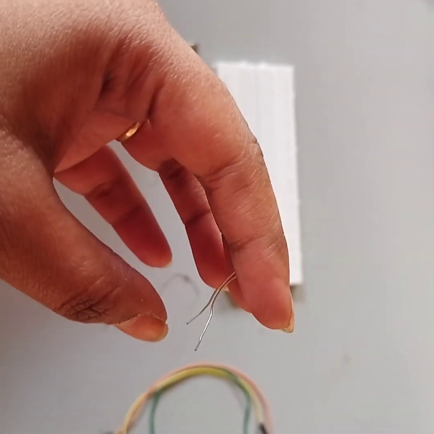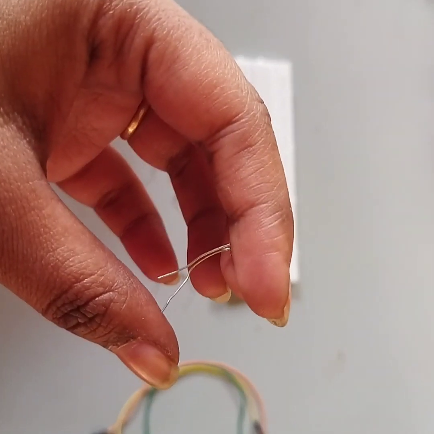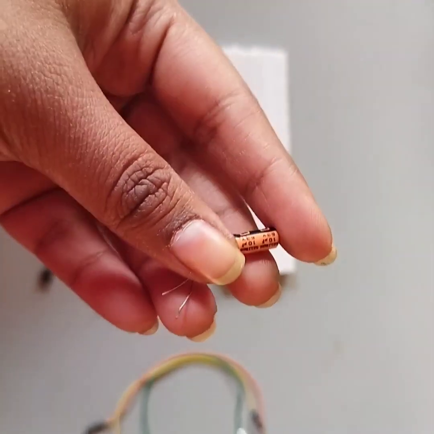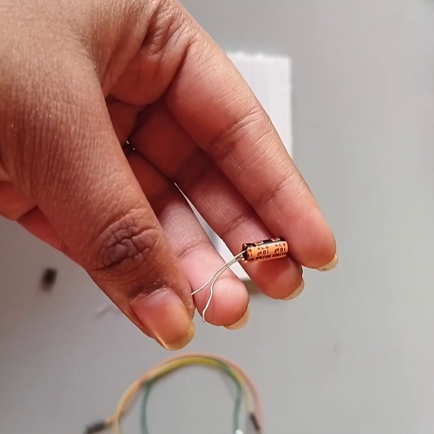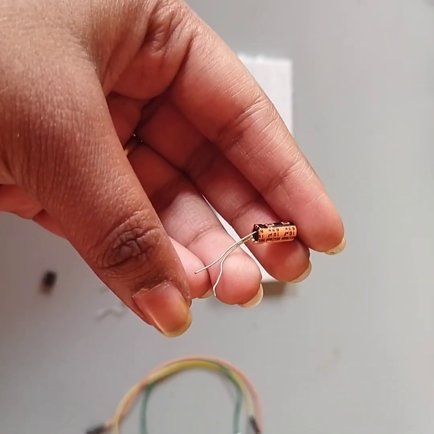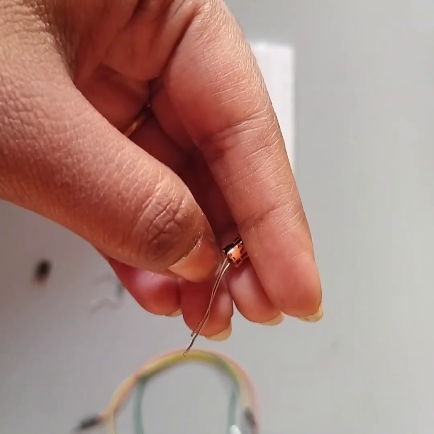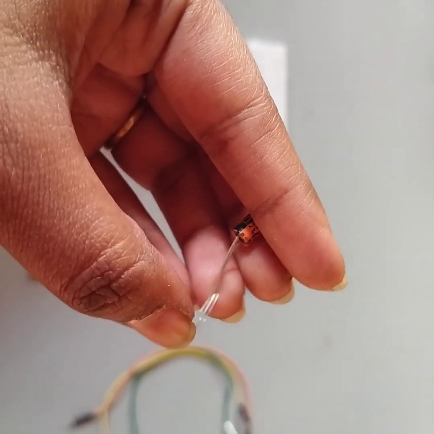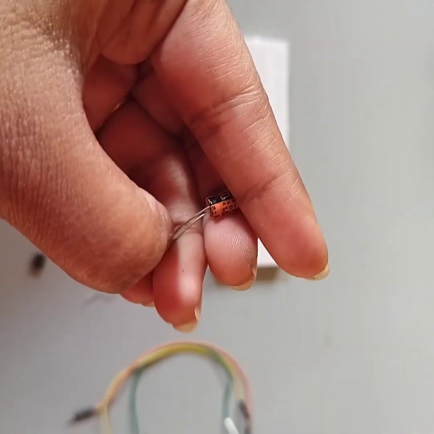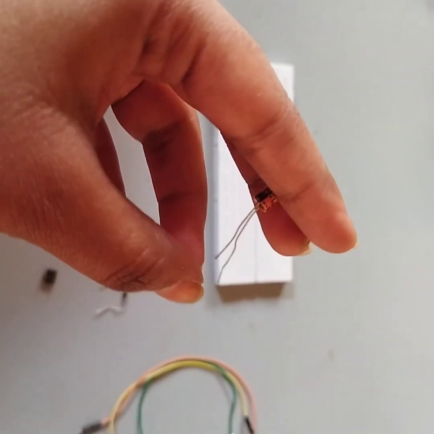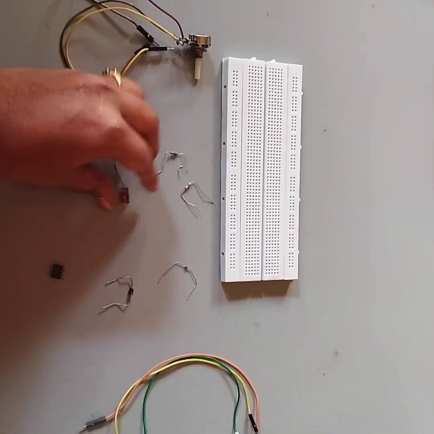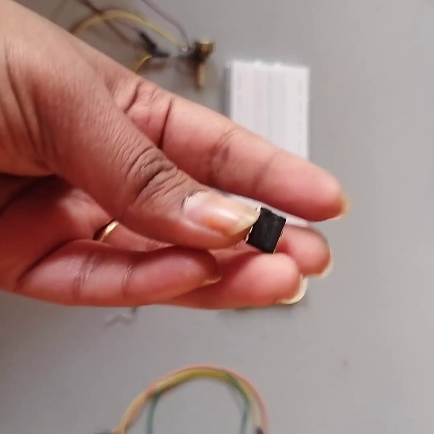By seeing these pins, one pin is short and one pin is large. The shortest pin is the negative terminal and the longest pin is the positive terminal. So like this you can connect: the shortest terminal is the negative terminal and the longest terminal is the positive terminal. And I also have an IC555 timer.